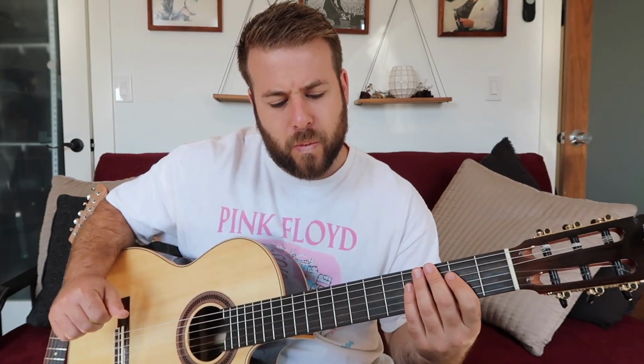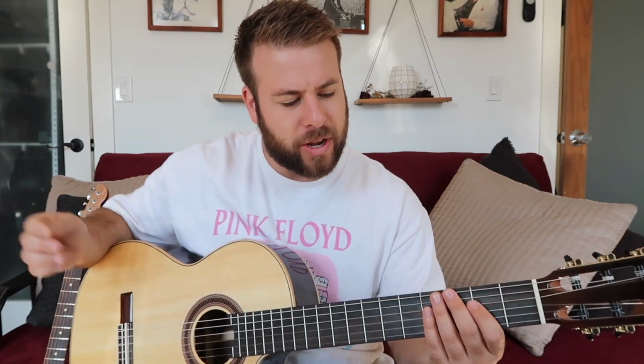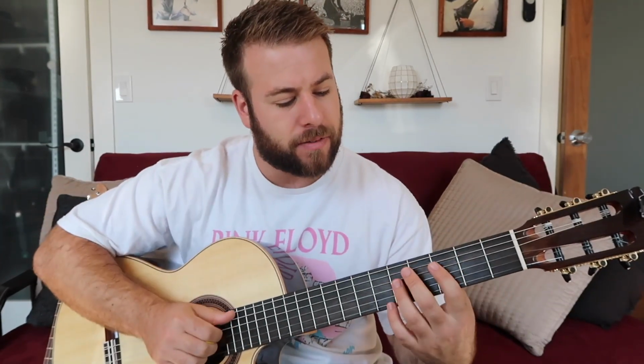we can play lead lines that outline these chords. The most powerful movement is when we're following the motion of the chord.